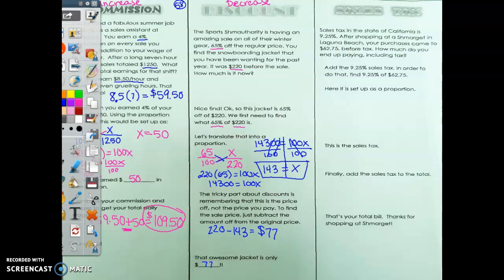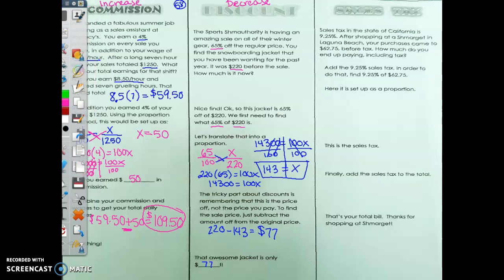Okay, last one, sales tax. Sales tax, well, tax, when you see something for $9.99 at the store, are you going to pay $9.99? No, most likely not. It's going to be more than $9.99, right? So it's going to be an increase, meaning we're going to have to add to our original value. Let's read. It says sales tax in the state of California is 9.25%. After shopping at a Schmarget in Laguna Beach, your purchases came to $62.75 before tax. How much do you end up paying, including tax? Add the 9.25% sales tax.